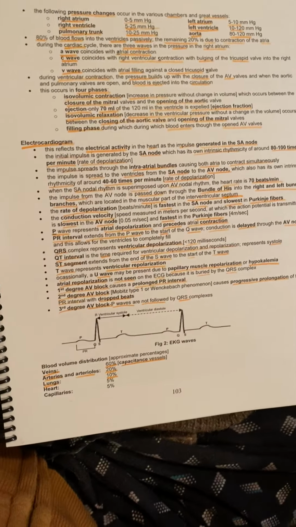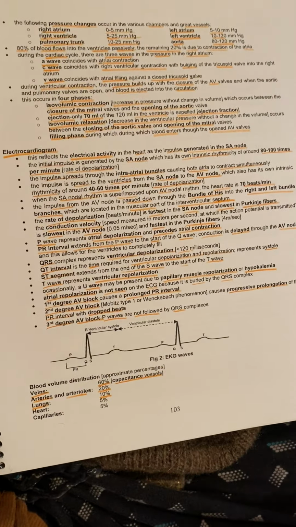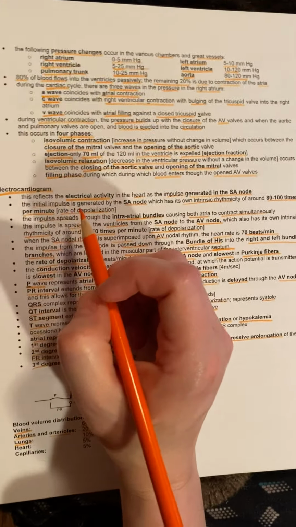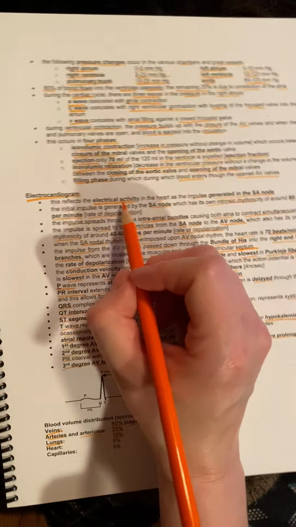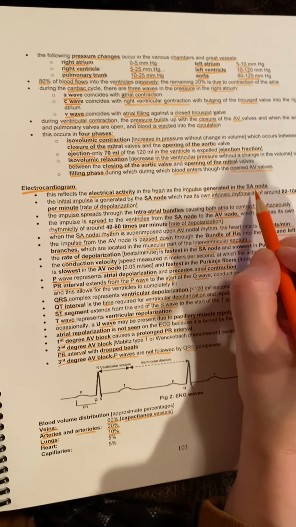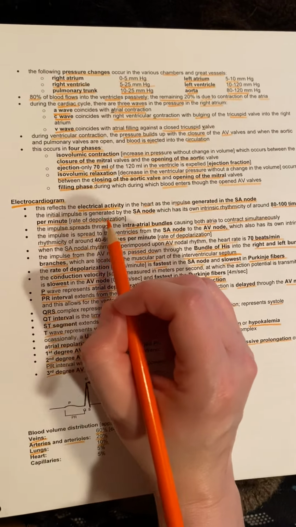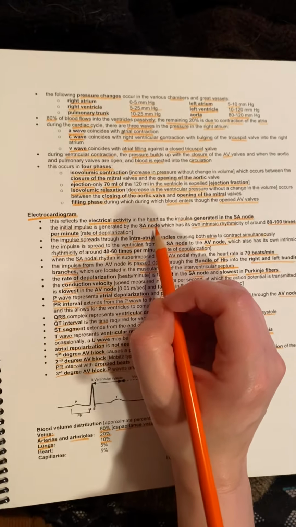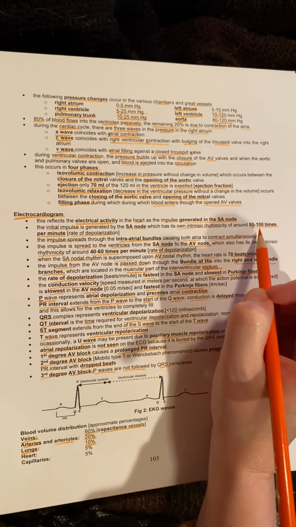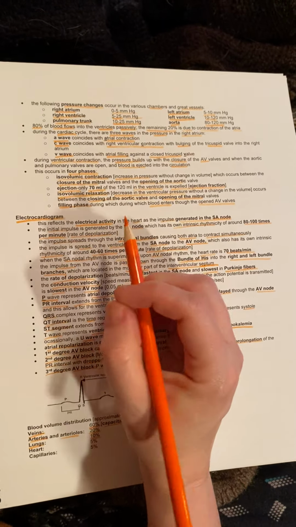Electrocardiogram, also known as EKG, because German as a language. This reflects the electroactivity in the heart as the impulse is generated in the SA node. The initial impulse is generated by the SA node, which has its own intrinsic rhythmicity of around 80 to 100 times per minute, which is the rate of depolarization.